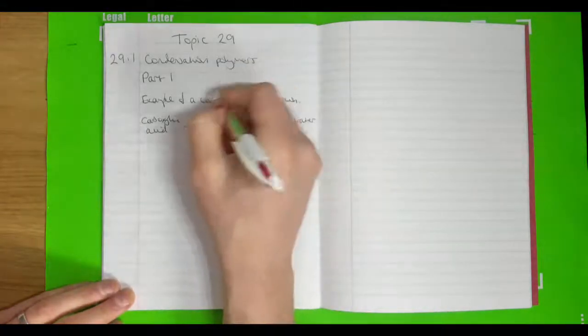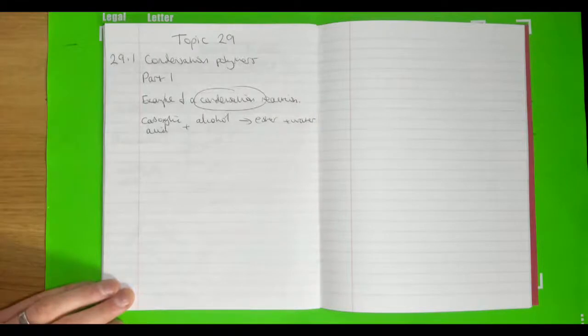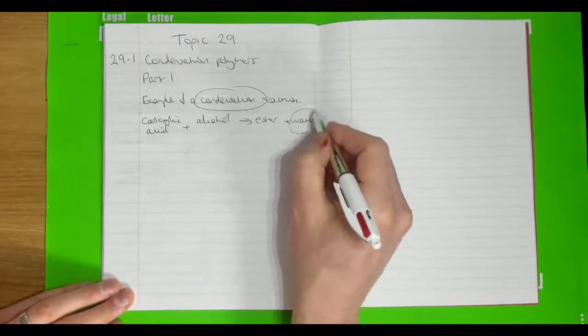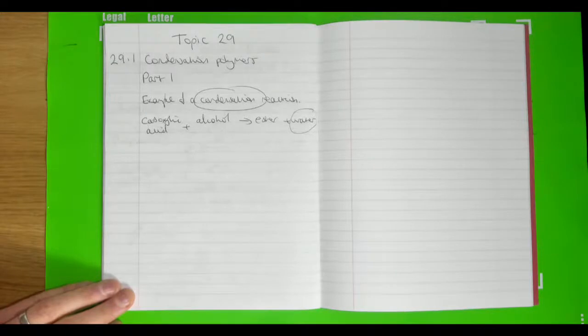You can see this is called a condensation reaction, and that's because the first set of chemists who did this experiment did it in a test tube and they saw some condensation on the side of the test tube, and we have a molecule of water which was eliminated. So let's have a look at the actual reaction itself.